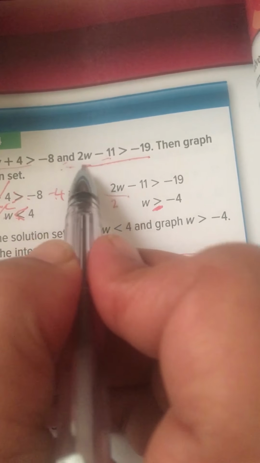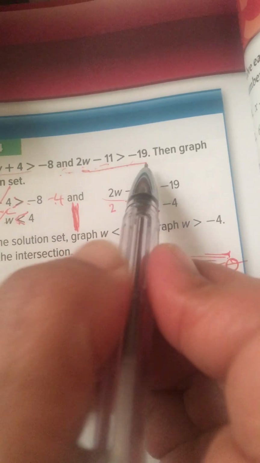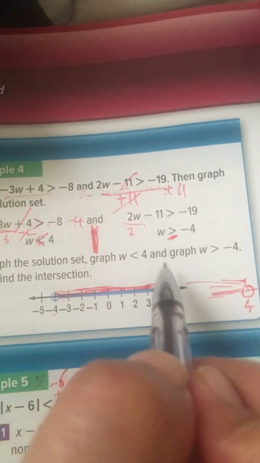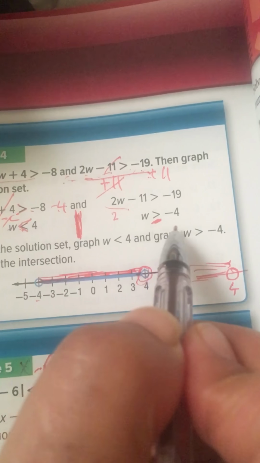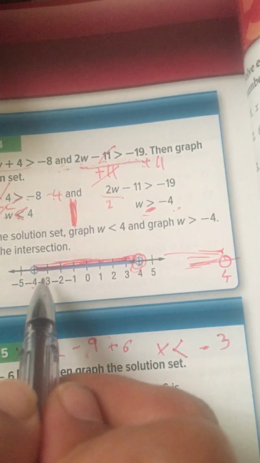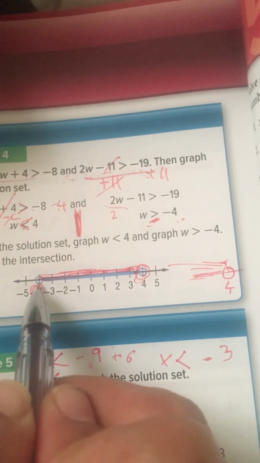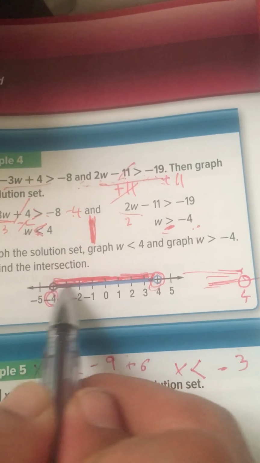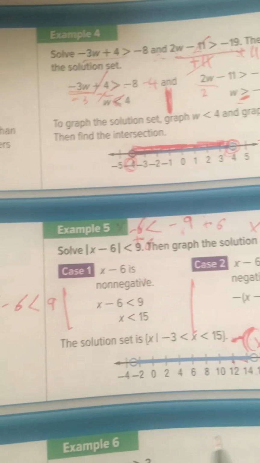The other part, 2w minus 11 greater than minus 19. I will add plus 11 to delete minus 11. Minus 19 plus 11 is minus 8. And divide by 2. w is greater than minus 4 here. This is 'and', so the shaded overlap is the solution.